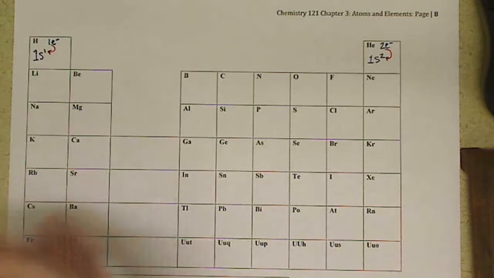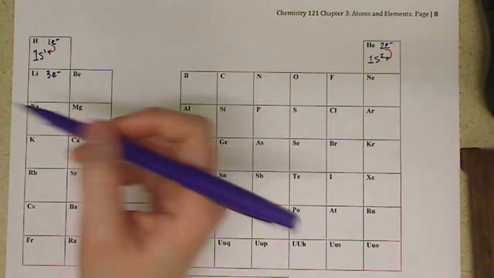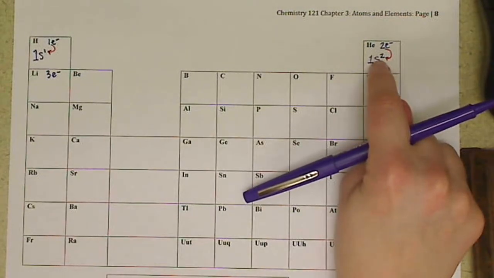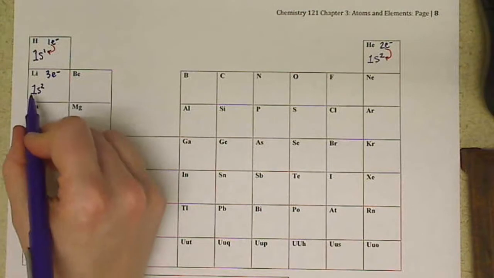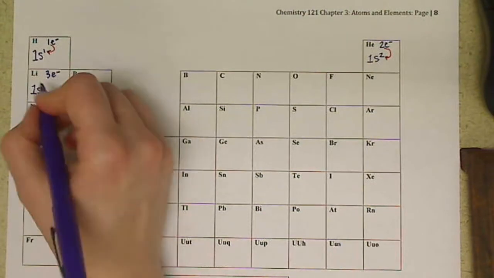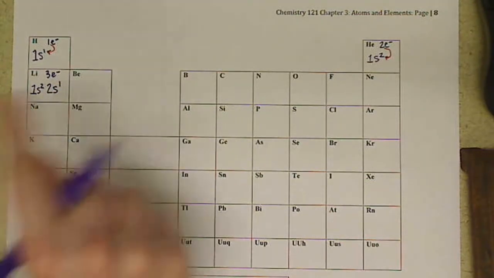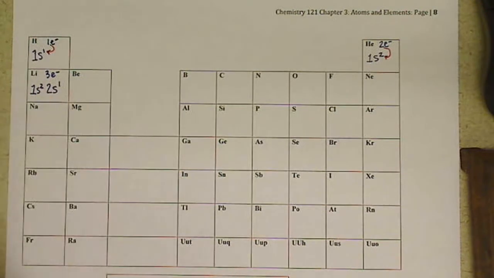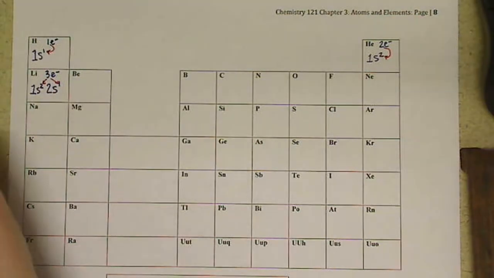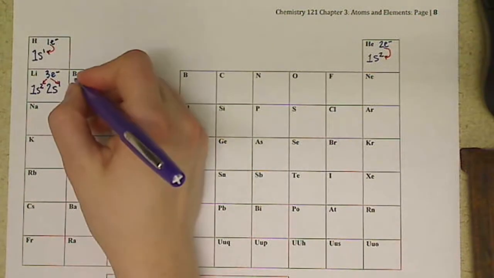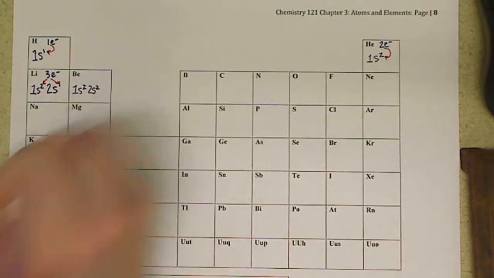For lithium, we're just adding an electron to each of these, so we have 3 electrons now. There's already a maximum amount of 2 electrons in that s orbital, so we can't add there, but we'll start there at least. We have the 1s2. Then our 3rd electron gets put in our next orbital up, so we have 2s1. The 3 electrons there are going towards this 2 and that 1. For beryllium, we have an additional electron, 1s2, 2s2.